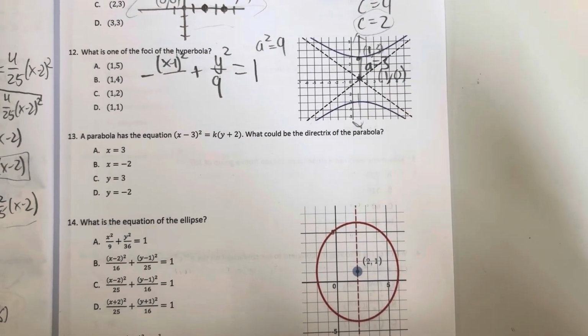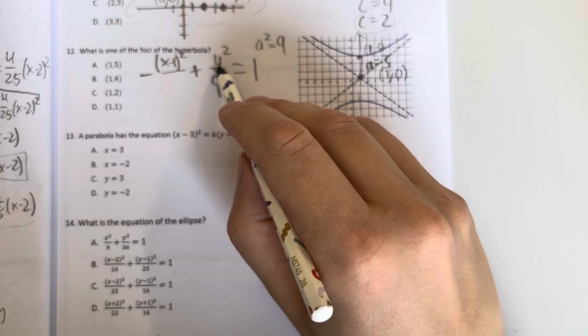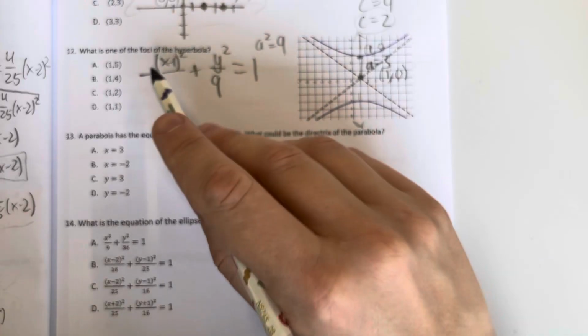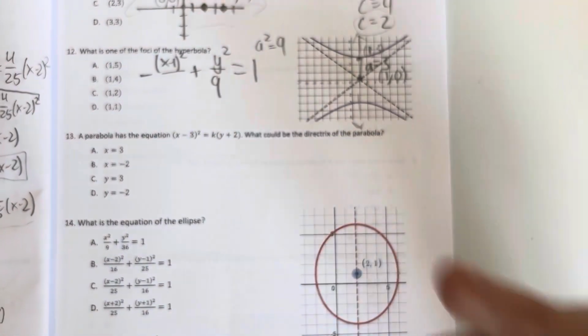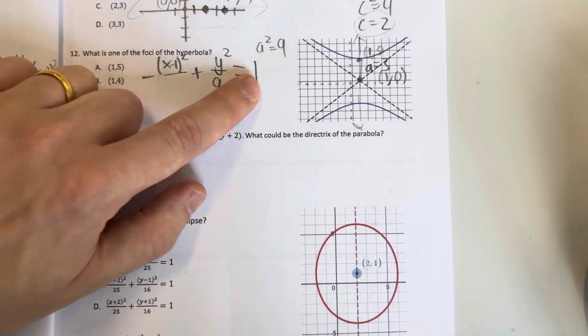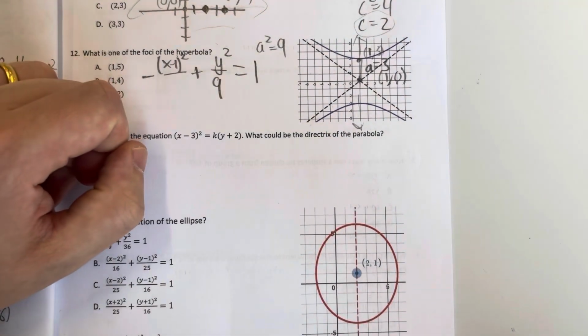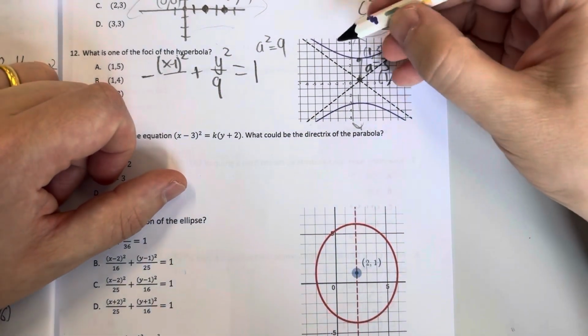Now how do we do the rest? Well, to do the rest, we need to use the asymptotes. I mean, theoretically, I guess we could plug in a point. We could plug in 1, 3. No, that wouldn't work. If we plug in 1, 3, it would just give 0 plus 1 equals 1. Okay, so what are we doing here? Let's look at our asymptotes.